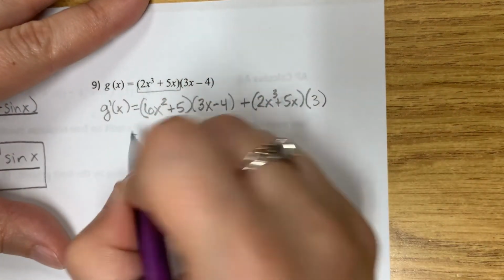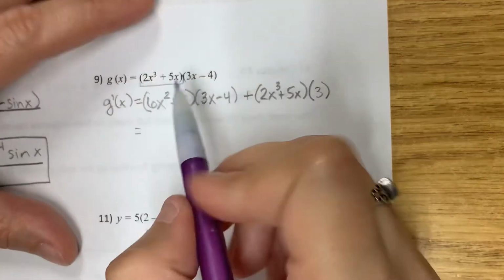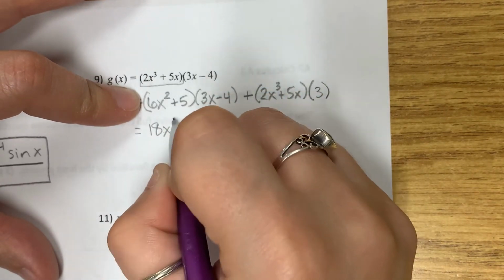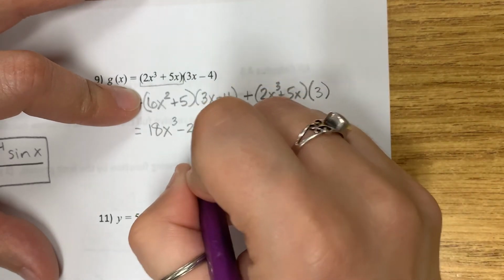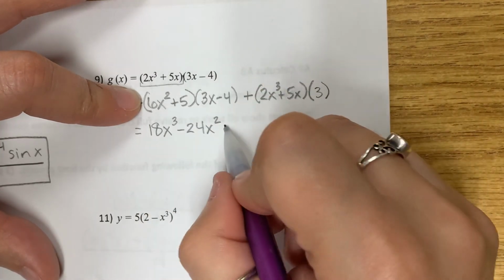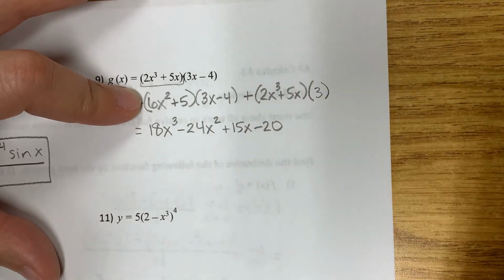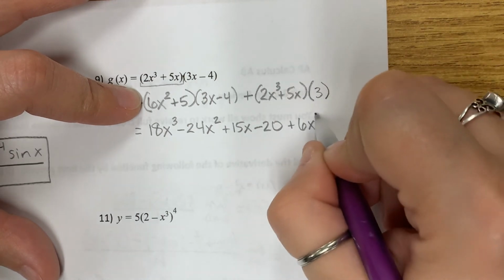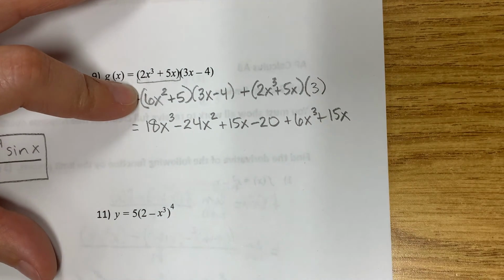So then my job is to multiply all of this out. So I've got to take my 6x squared times my 3x. That's 18x to the third. And then a 6x squared times a minus 4, that'd be minus 24x squared. And then this would be plus 15x minus 20. Then I've got over here, I have a 6x to the third, and I've got a plus 15x.